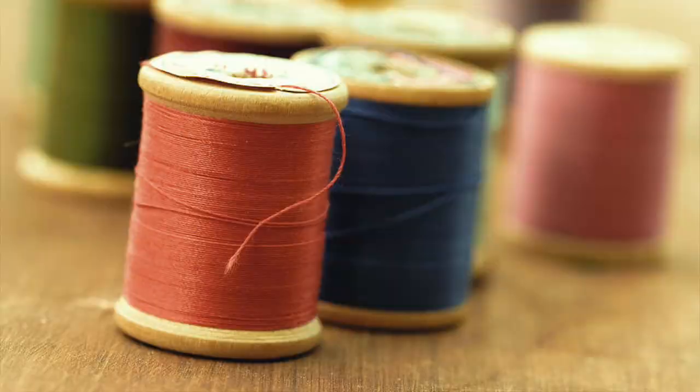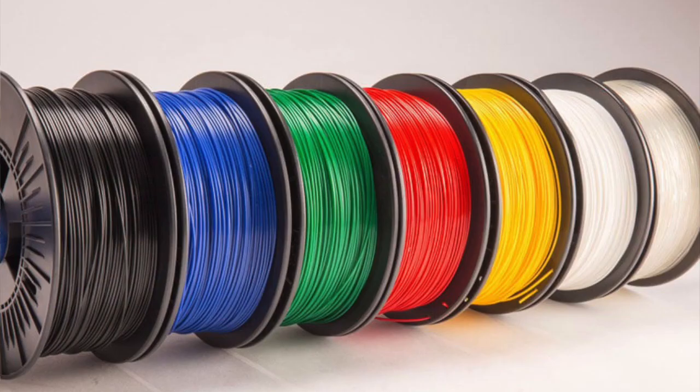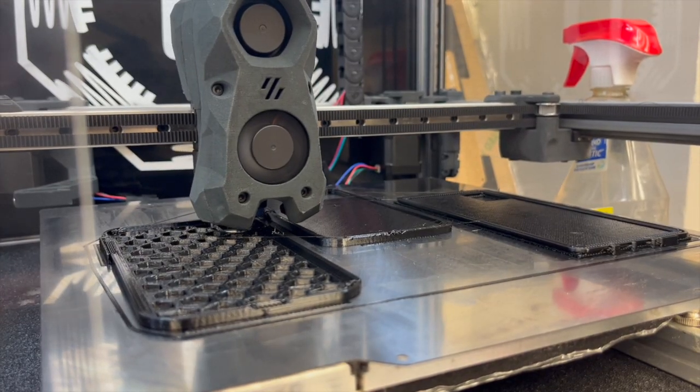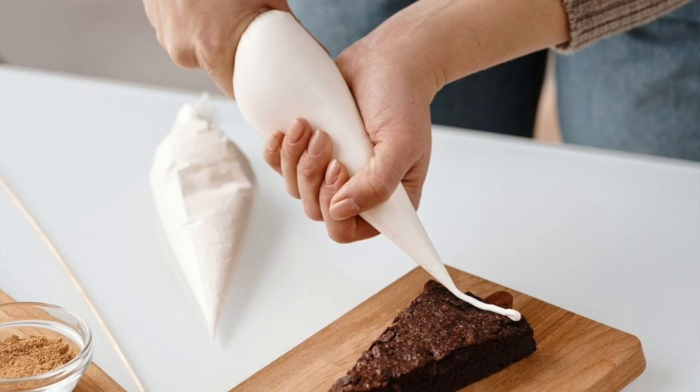So how does a CAD model become a physical object? Every 3D printer has some material source. The most common is plastic filament. Think of it like a big spool of thread, except the thread is made of plastic. The printer heats up the plastic filament until it's slightly melted and places it onto the bed, as if it's a tube of icing for a cake.